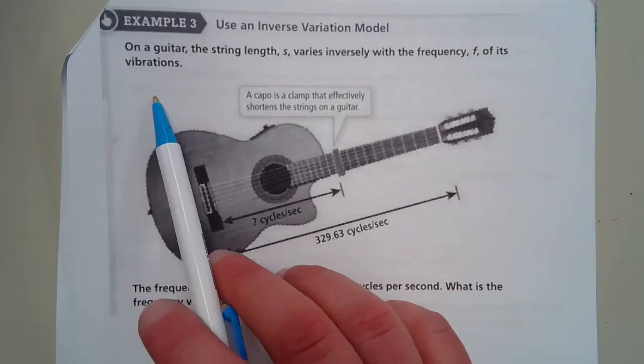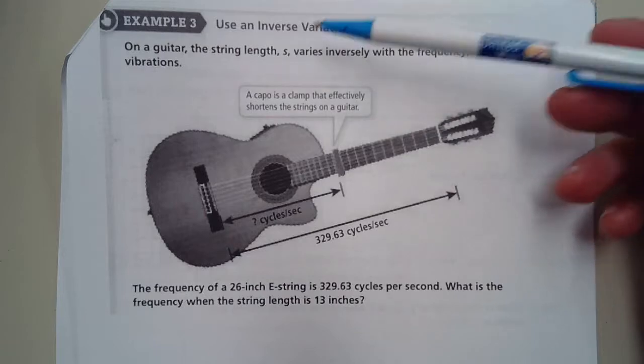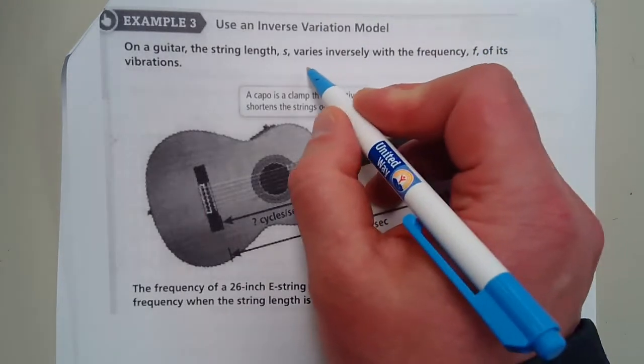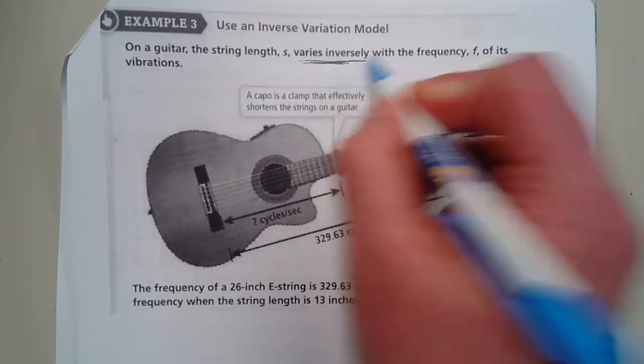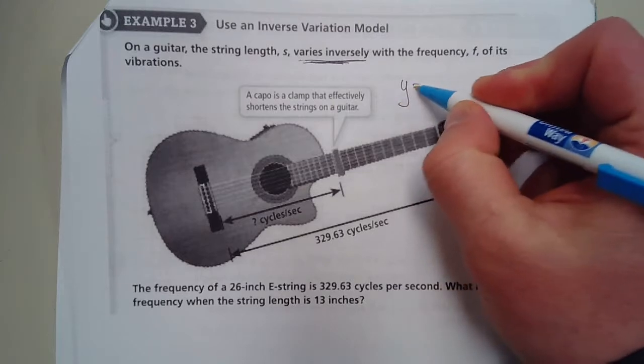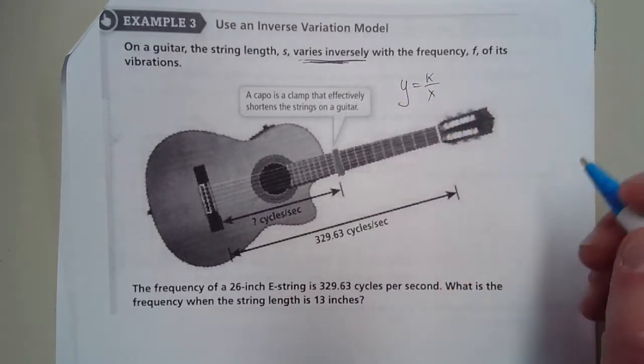So this one says, on a guitar string, the string length S varies inversely with the frequency F of its vibrations. I don't know a ton about guitars, but as soon as I see the phrase varies inversely, it's telling me that it's got to have this Y equals K over X relationship.